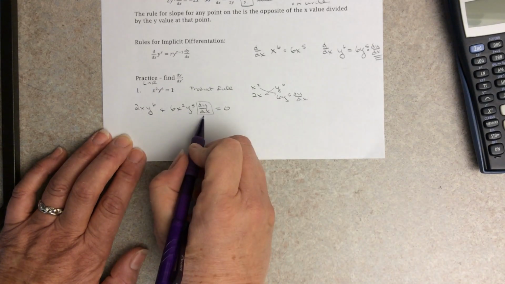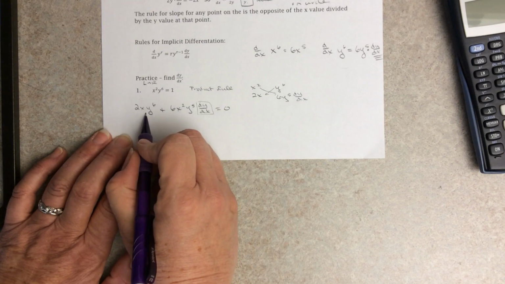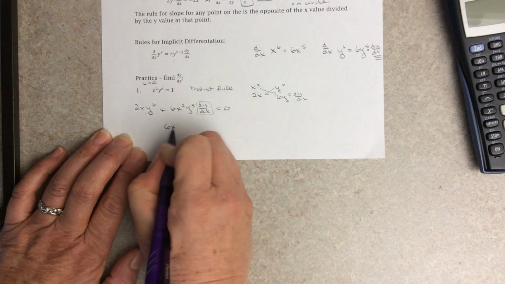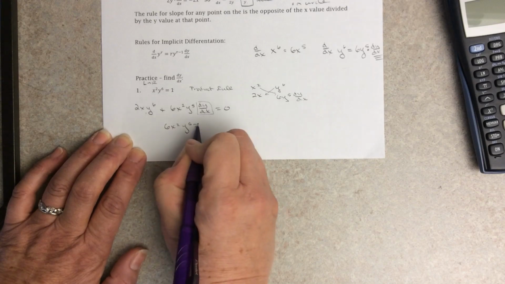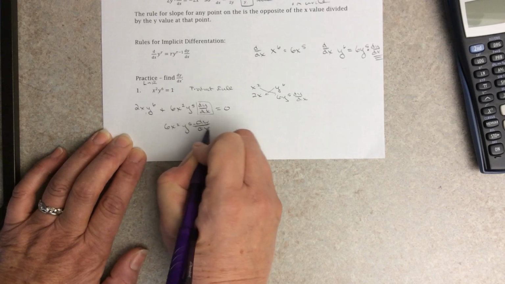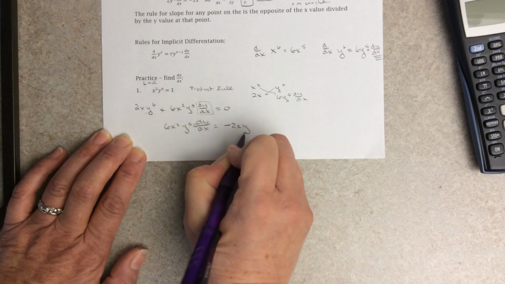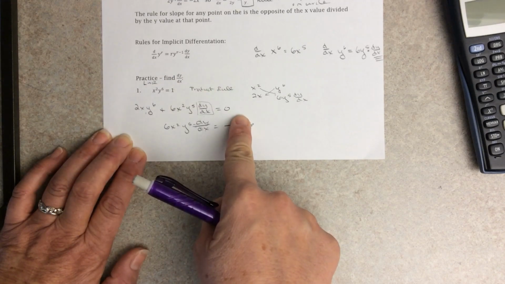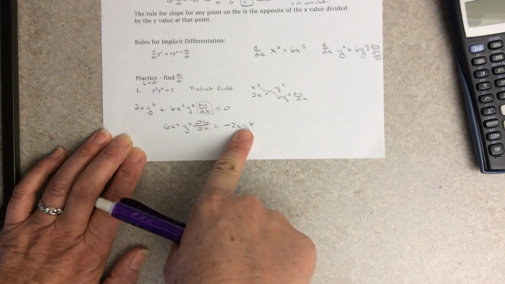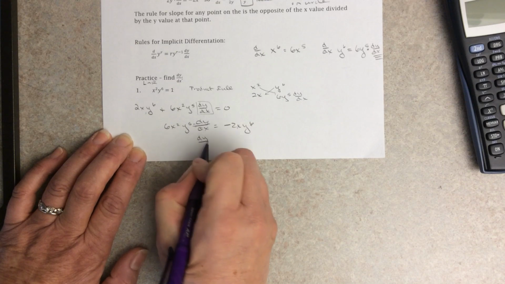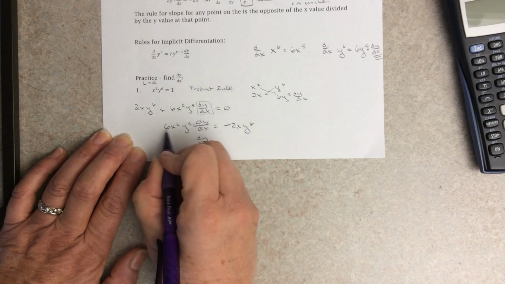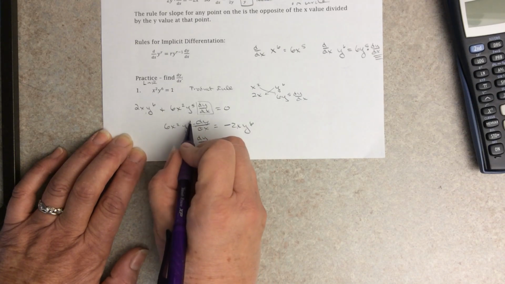So to solve for dy dx, we need to move 2xy to the 6th to the right. There's still dy dx here. Negative 2xy to the 6th. So this moved to the right. And then we're going to divide both sides by the coefficient of dy dx, which is this whole thing, 6x squared y to the 5th.